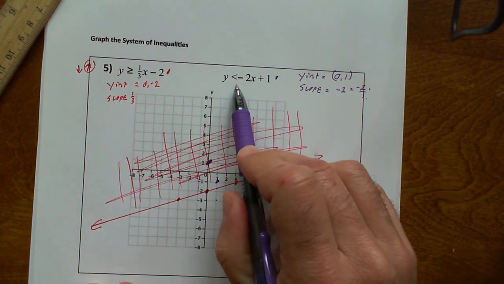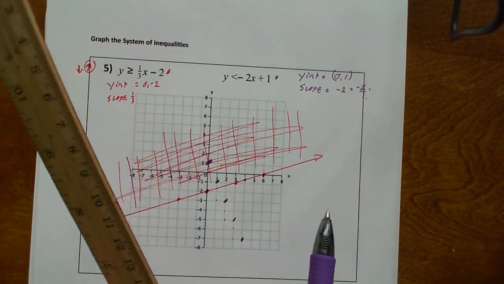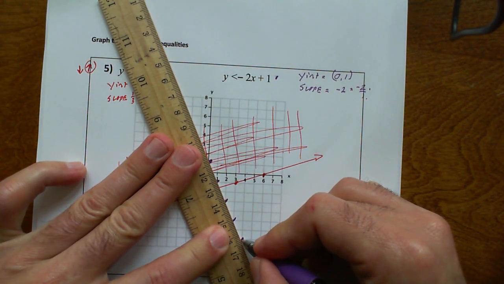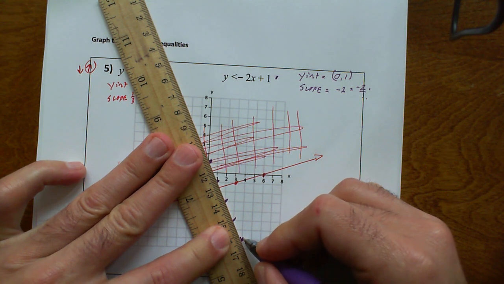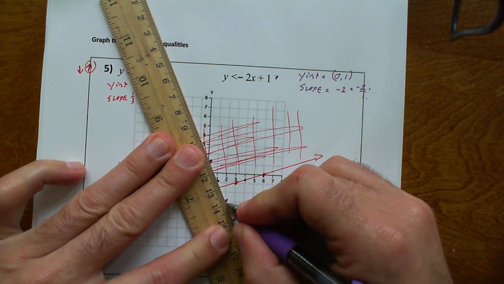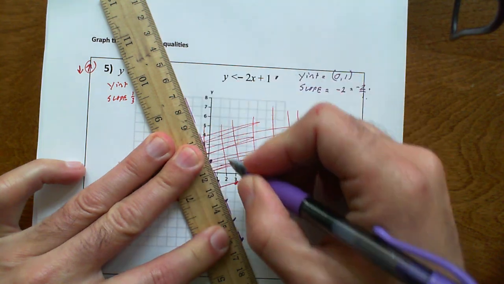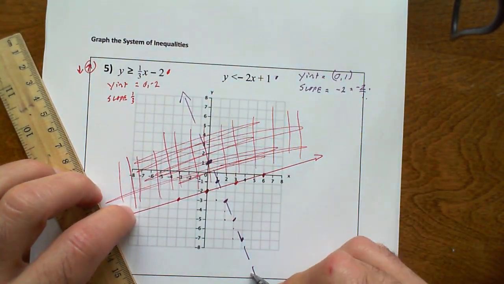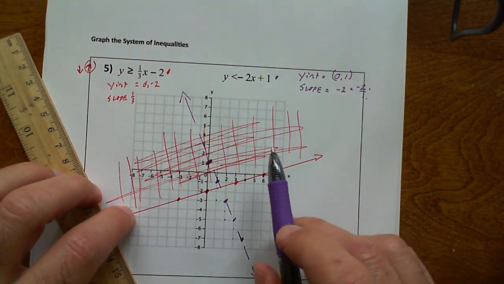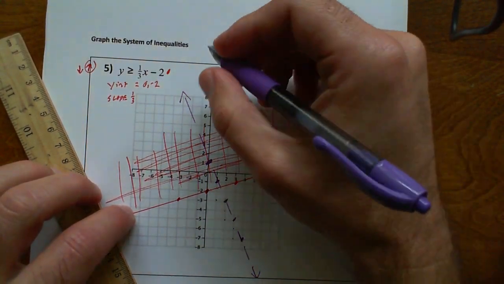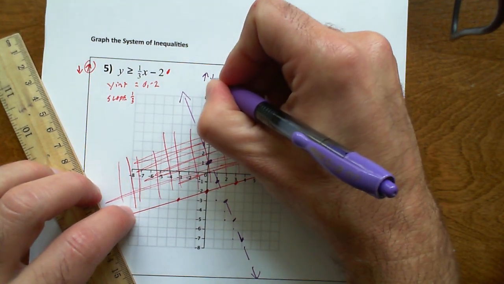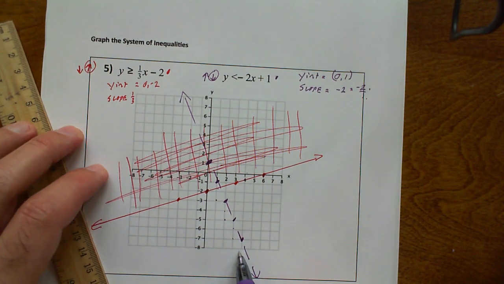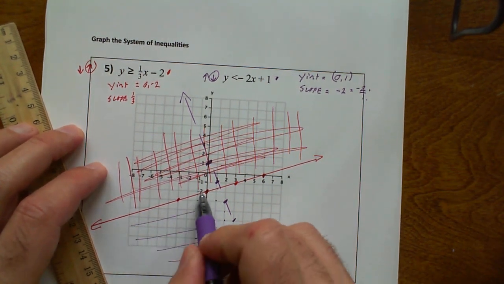And then guess what? Dashed line. Make sure you have a dashed line for this, not a solid line. Looks like that. And okay, y is less than. Remember, y goes up and down. Less than means I'm going to be shading below the line. So it'll be here, below the line.